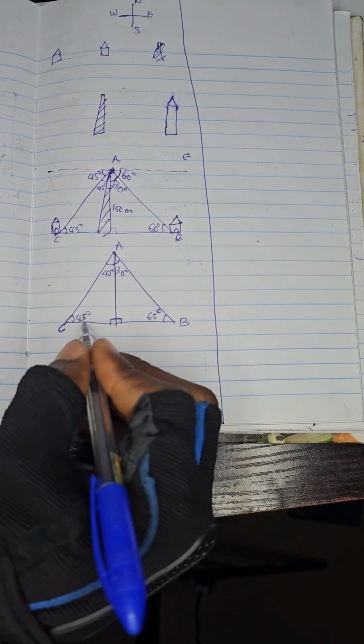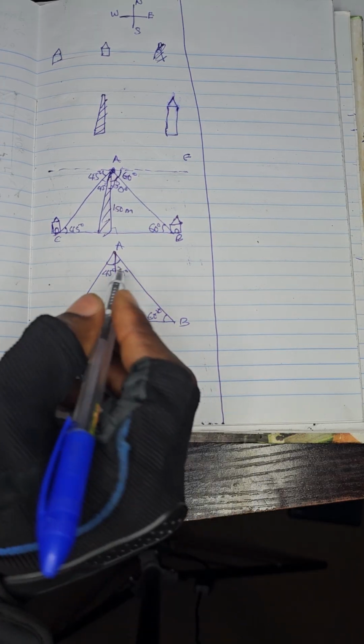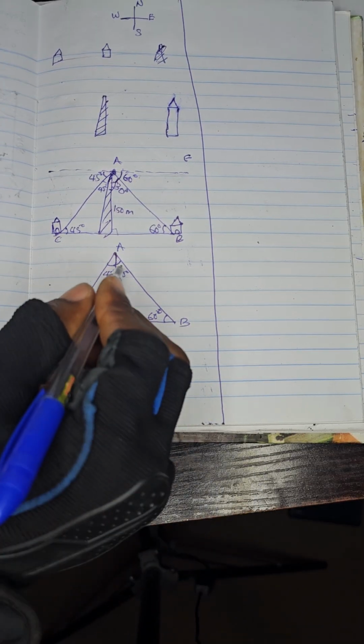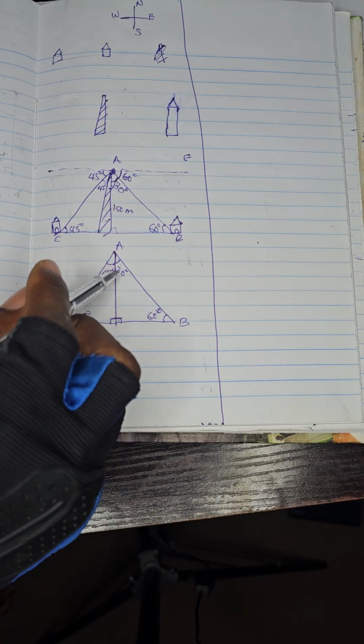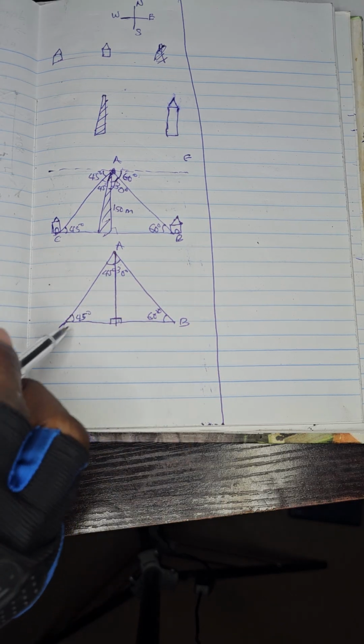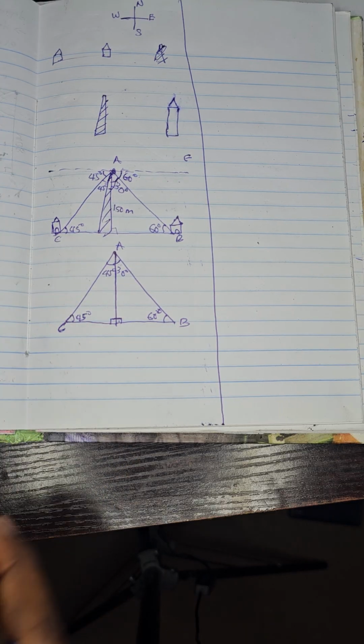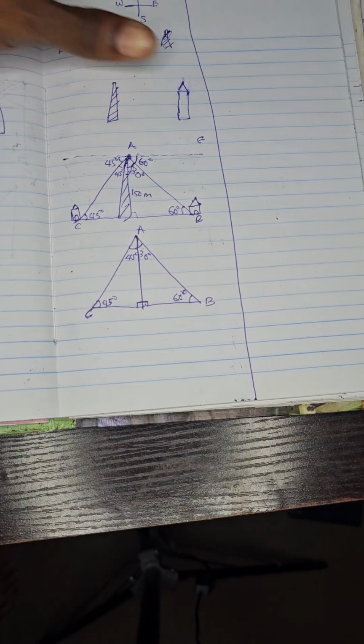For those wondering, how am I now knowing, okay, here is 60, here is 30? Simple. For every triangle you have, the sum of these 3 angles must be 180. So since here is 30 and here is 90, here will be 60, to complete 180. Same thing happened here. Since here is 45 and here is 90, here also will be 45 to complete 180. Now I've gotten my triangle.